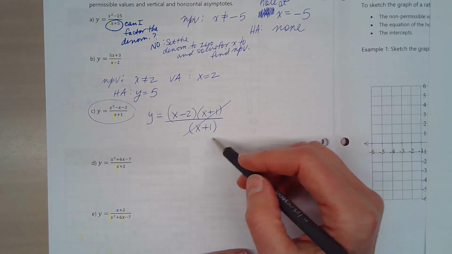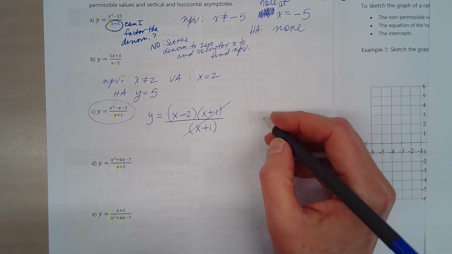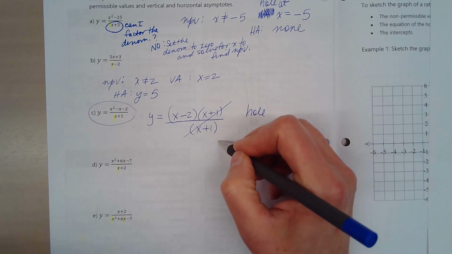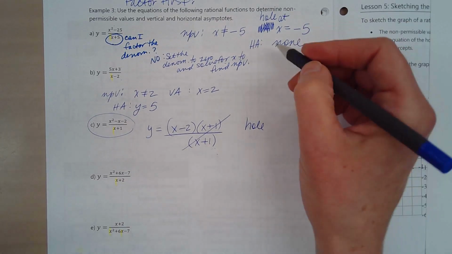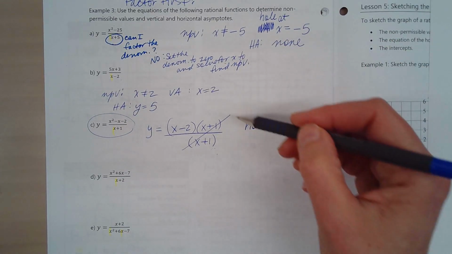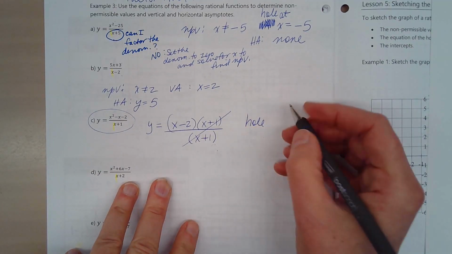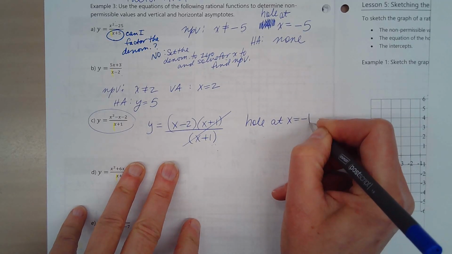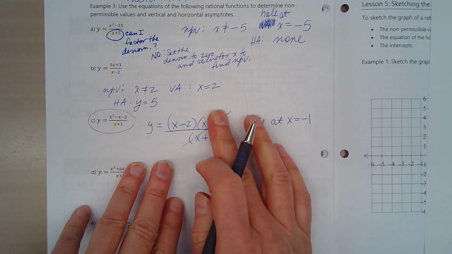So when I have a common factor, it's not a vertical asymptote. It's going to be a hole. That's what happens to x values, because we know there's always going to be an x on the bottom, right? At least one. All those x's on the bottom, they're either going to result in a vertical asymptote or a hole. One or the other. It's got to be one or the other. And if it's not a vertical asymptote because it canceled out, there's a hole at x equals negative 1. Okay? That's gone now.